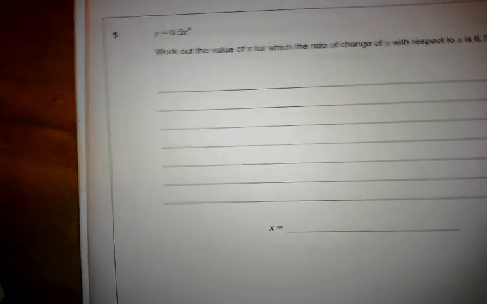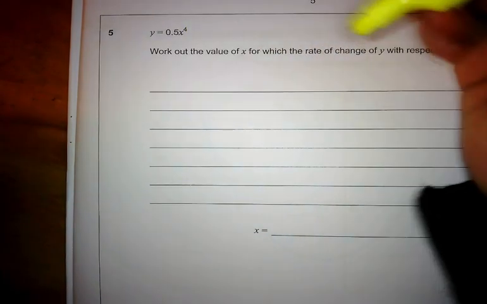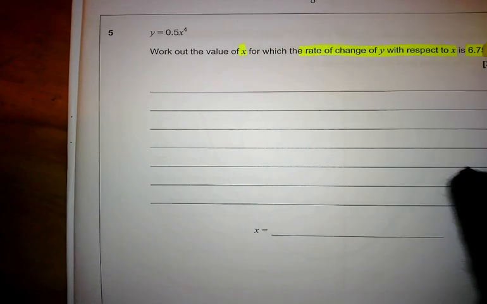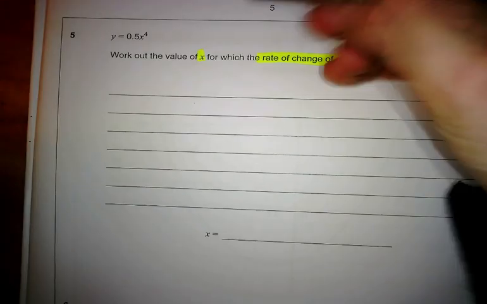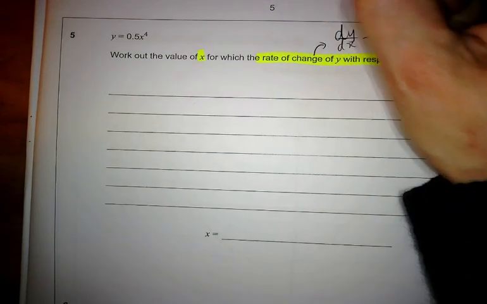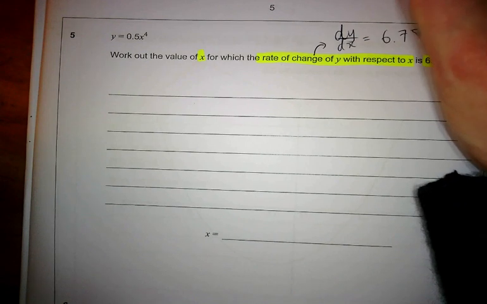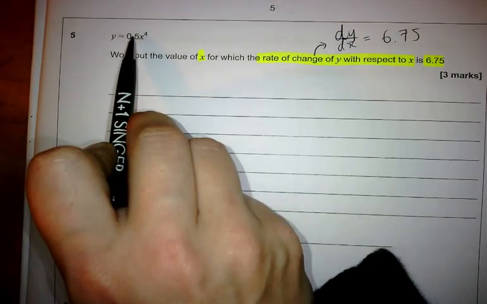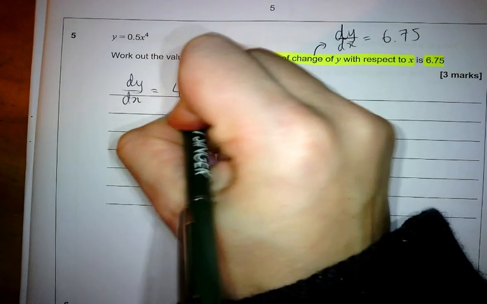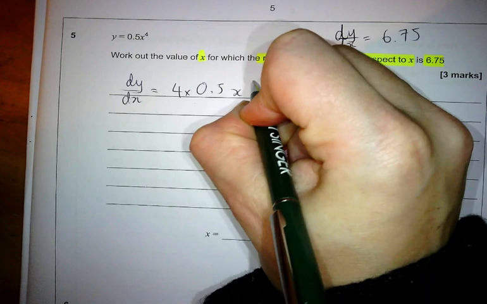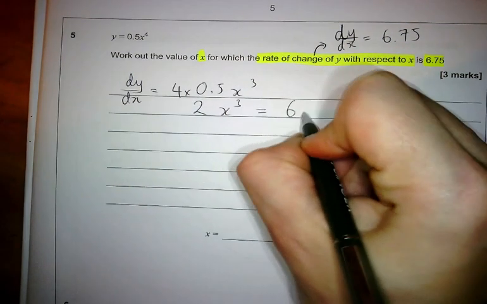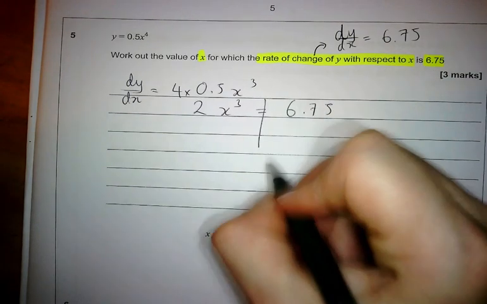Question 5. y equals 0.5x to the 4. Work out the value of x for which the rate of change of y with respect to x is 6.75. This means dy by dx, so I want that to be equal to 6.75. So I'm going to need to find dy by dx first of all. So dy by dx is going to be 4 times 0.5x cubed, which is 2x cubed. And I want that to be equal to 6.75.